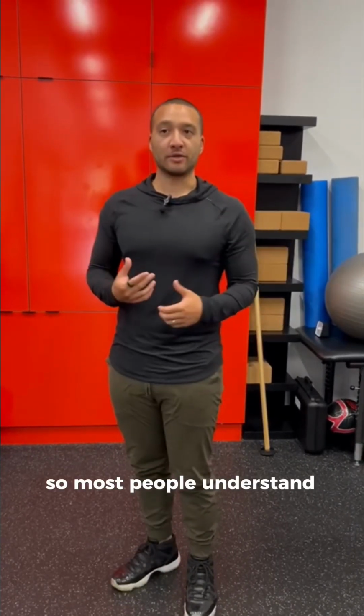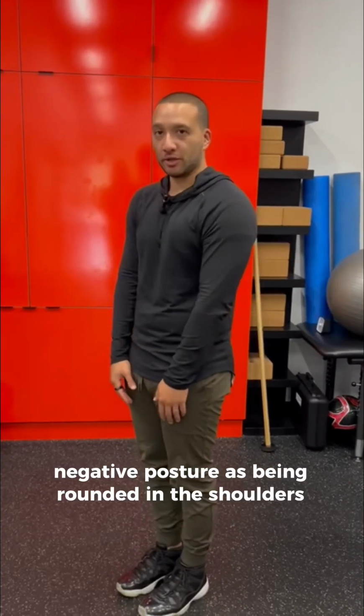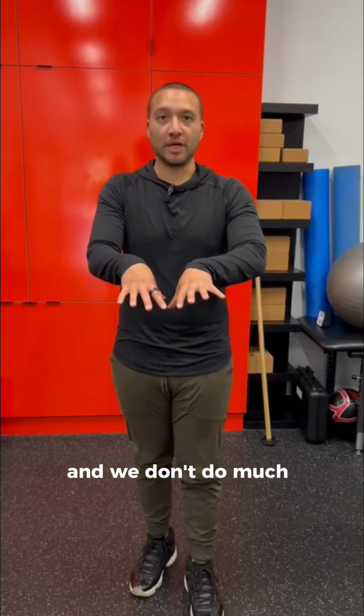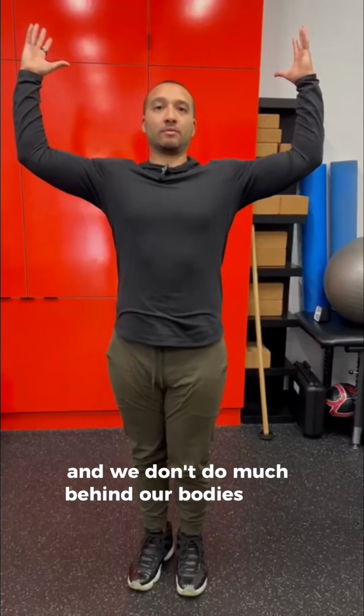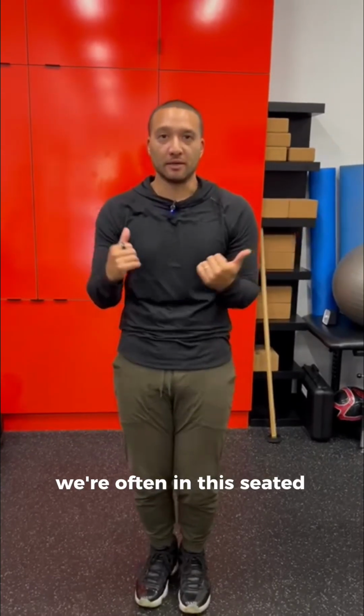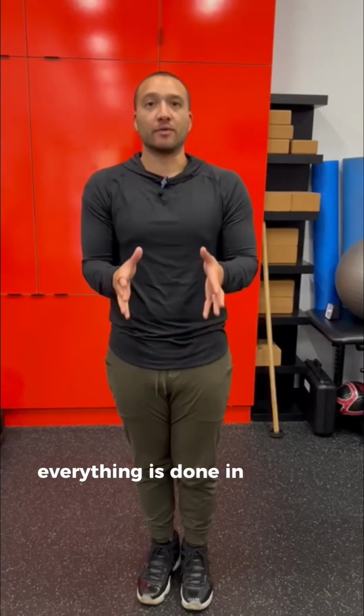Most people understand a negative posture as being rounded in the shoulders. Unfortunately, we do everything in front of our bodies and we don't do much behind our bodies, right? So we don't do a lot of pulling, we don't do a lot of extension. We're often in this seated, flexed position on a computer, driving, eating. Everything is done in front of you.